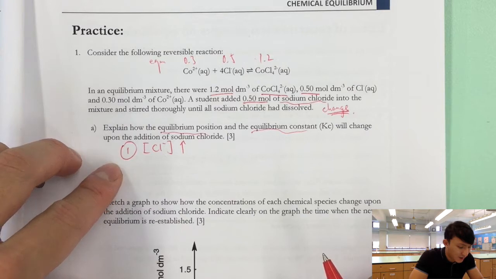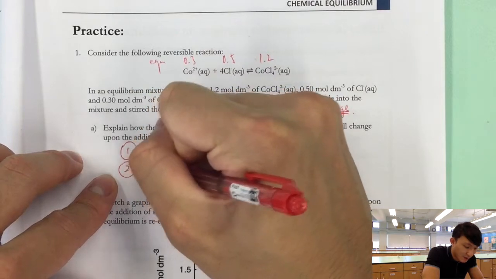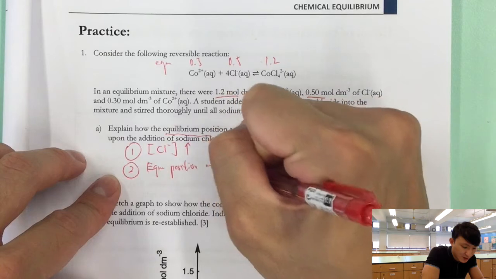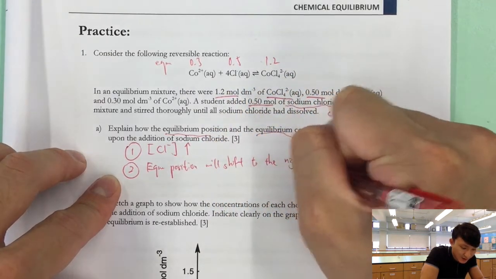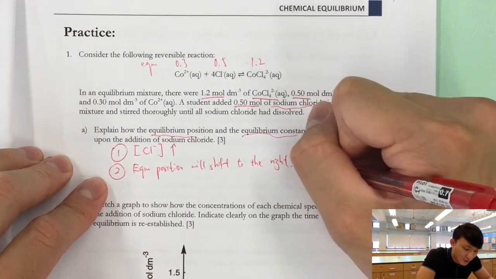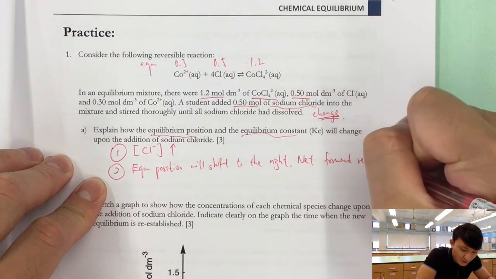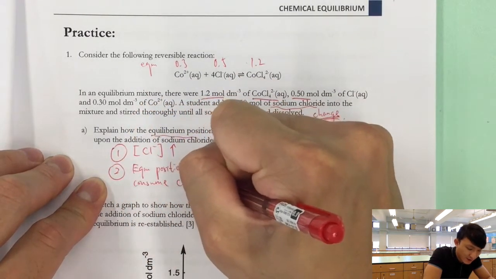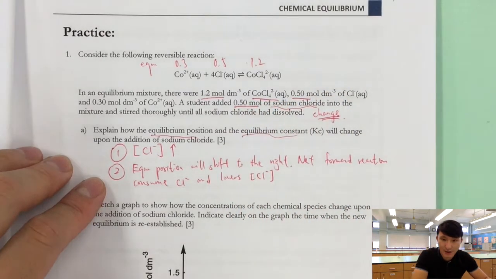down here, we also have to mention the equilibrium position. So the second one, we say that the equilibrium position will shift to the right, okay? Now you also have to explain: the net forward reaction consumes Cl minus and lowers the Cl minus concentration, okay?